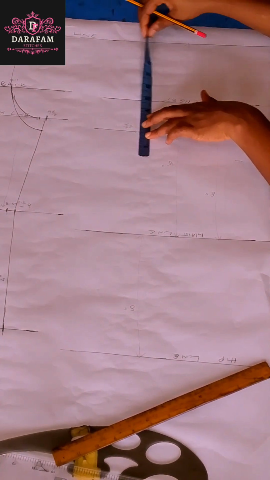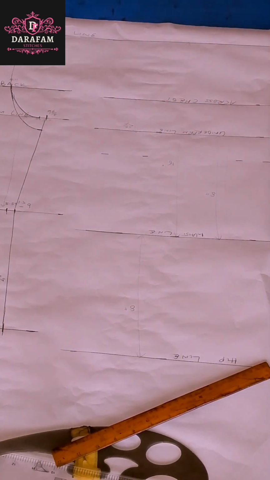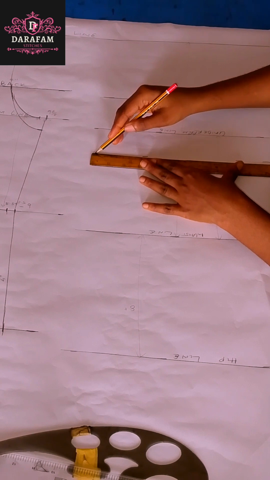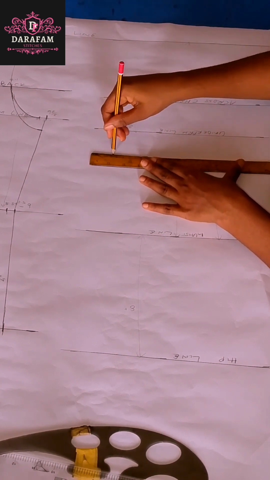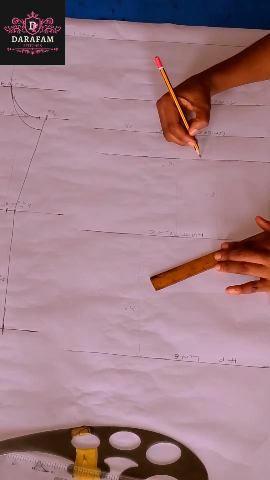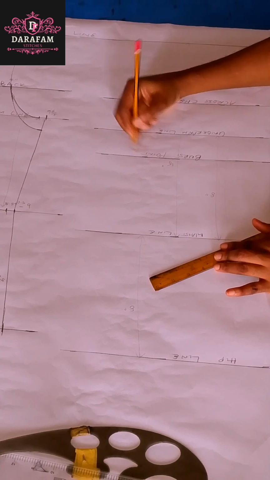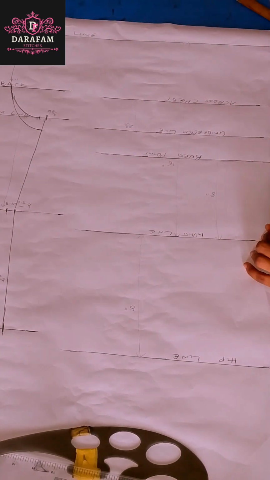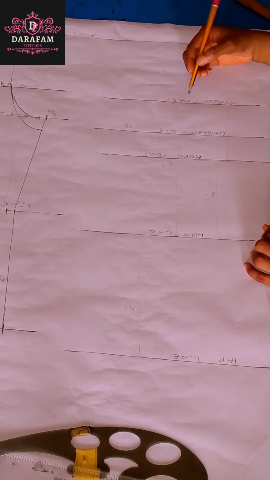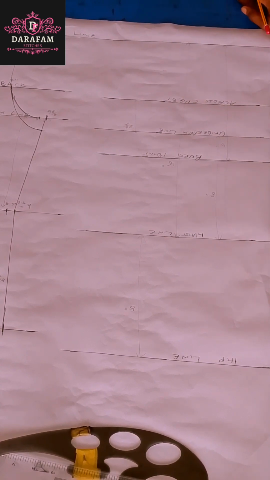So the next thing I'm doing here is to bring out my bust point from shoulder down 10 inch. My bust point is 10 inch from shoulder down. So now I mark the bust point using my ruler. I trace out the line, then I indicate the bust point. So that's the bust point line, from shoulder down 10 inch. So we are done with the horizontal line.